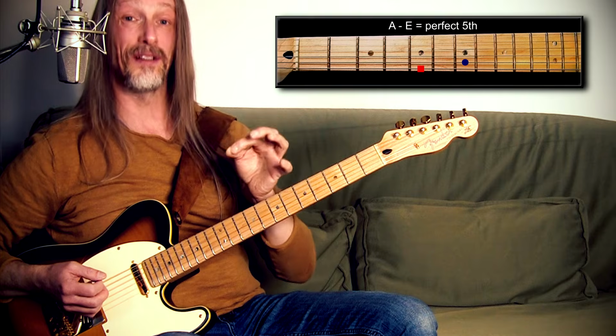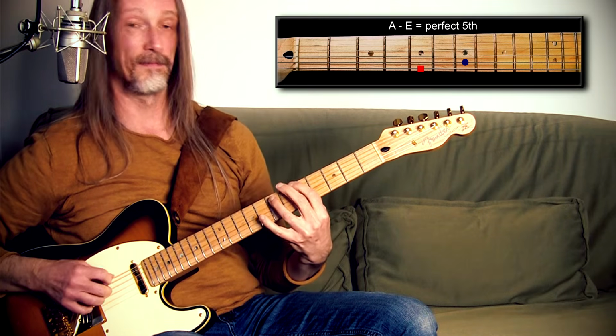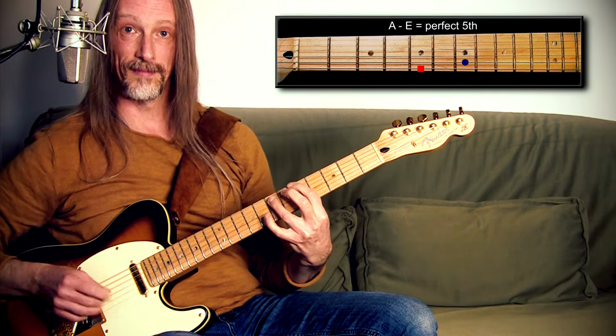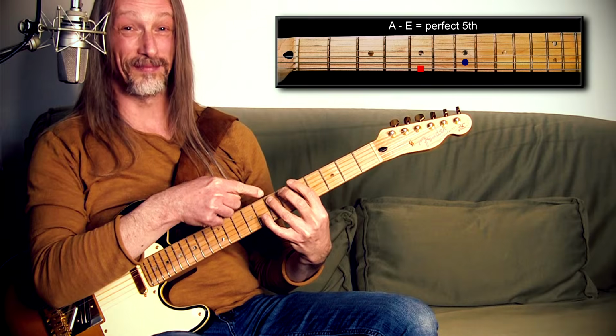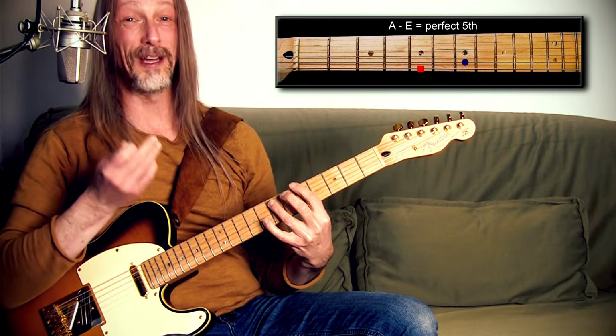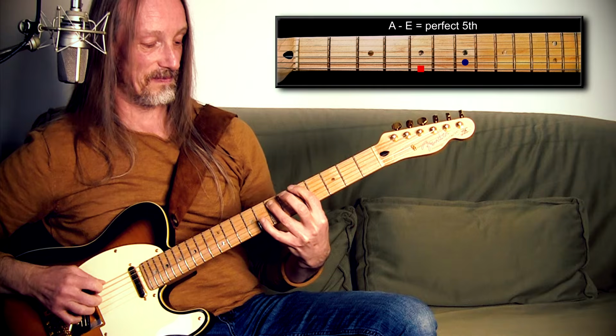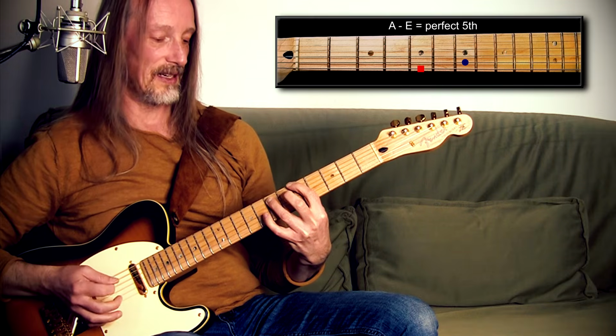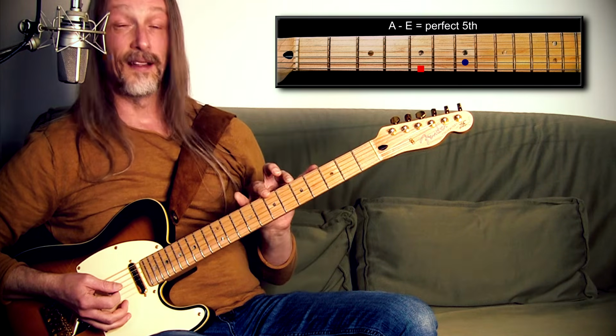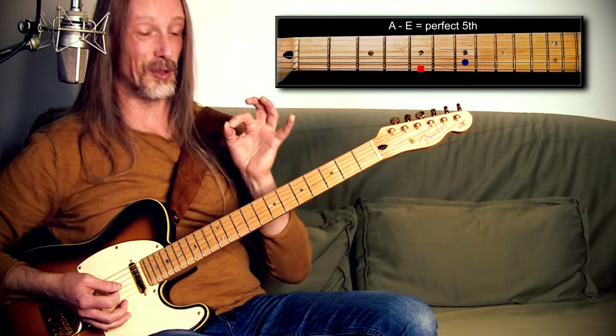Then the next interval, 7 half tone steps, a power chord. Power chord is root and perfect fifth. Keep that in mind. This is a perfect fifth, 7 halftone steps.